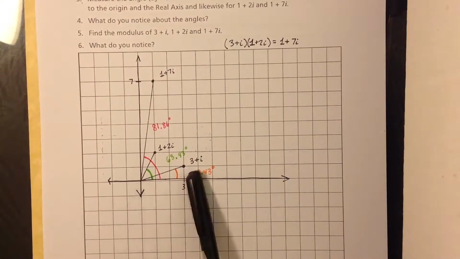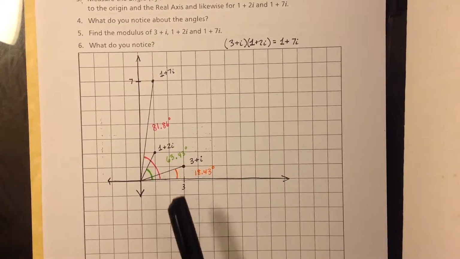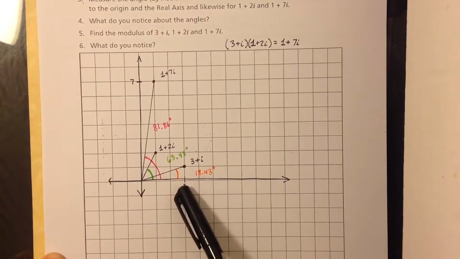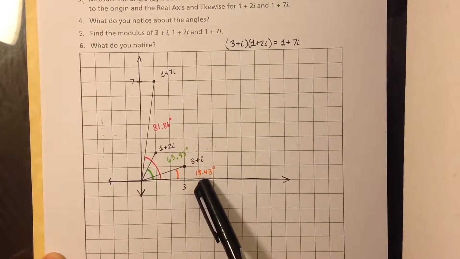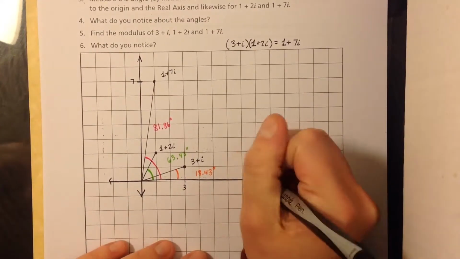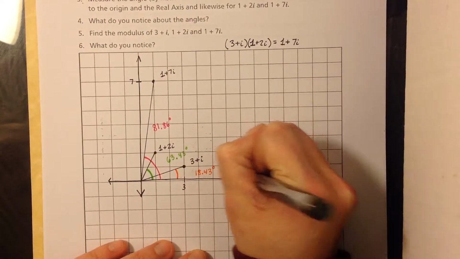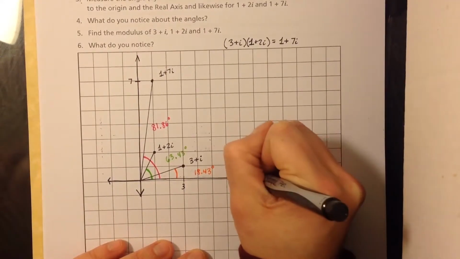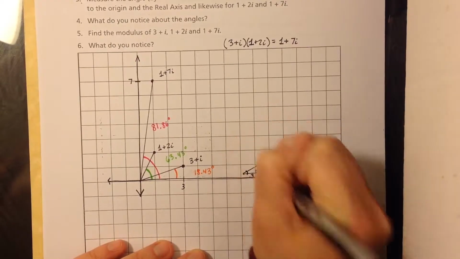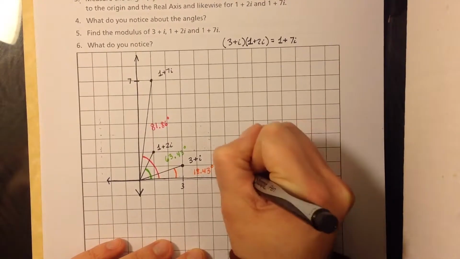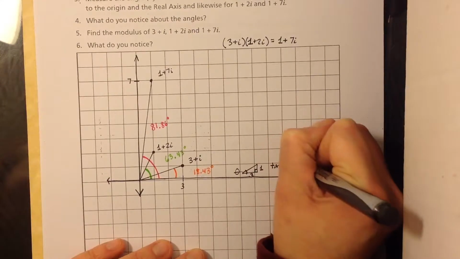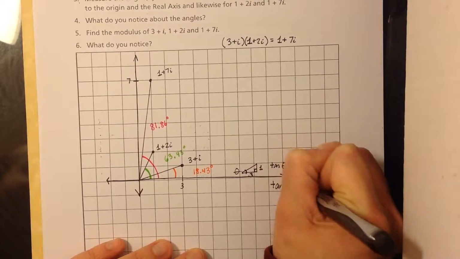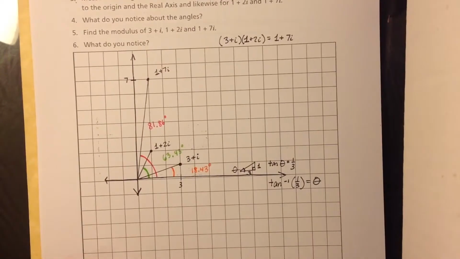So we plotted 3 plus i, and we figured out that the angle between the positive real axis and 3 plus i is 18.43 degrees. And remember, we got that because we considered, what if we had this little triangle with 3 units on the base and it was 1 unit tall, and I wanted to know what this angle was, and the right angle was over there. We said that the tangent of this angle theta is equal to 1 over 3. We used inverse tangent on our calculator of 1/3 to get our degree.